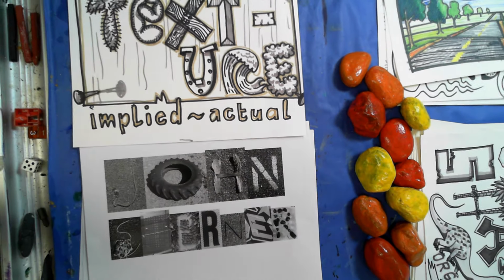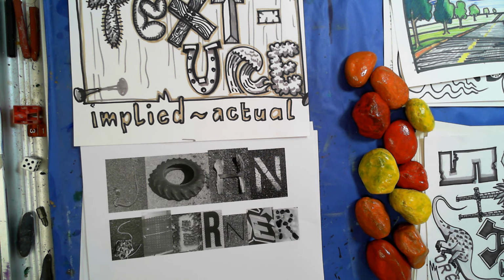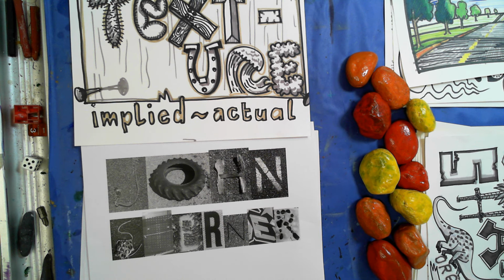The idea is just to get you out and to explore and see all the different textures that you can assemble. So try to find new and interesting things and really, really have fun with it. Again, we're using shape and texture, and we're looking for what is called actual texture, something that you can feel, but we're going to make it into something that would be implied texture.